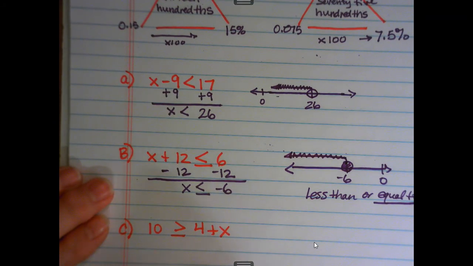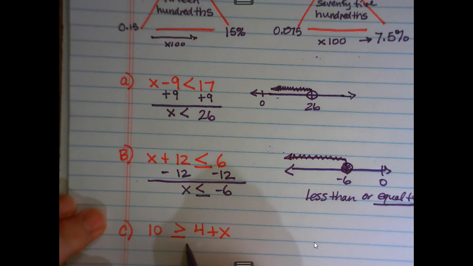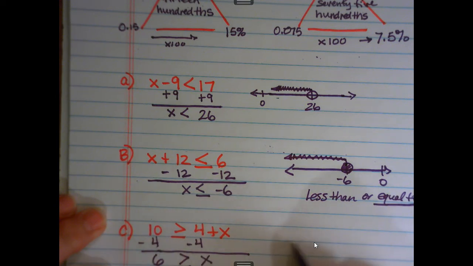My last problem here is 10 is greater than or equal to 4 plus x. I want to get my x by itself, subtract 4 from both sides to keep them balanced, end up with 6 is greater than or equal to x.